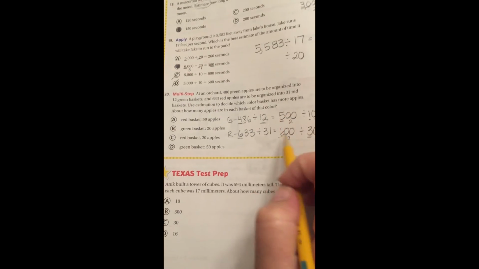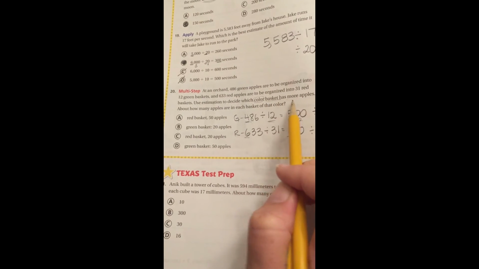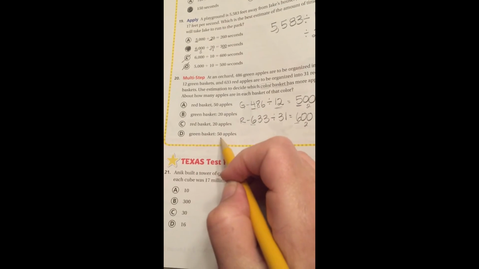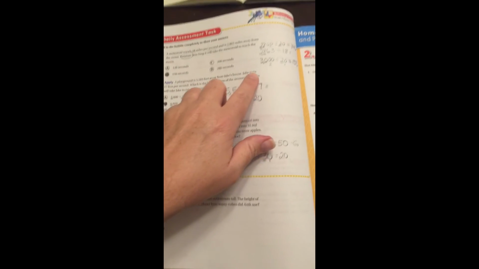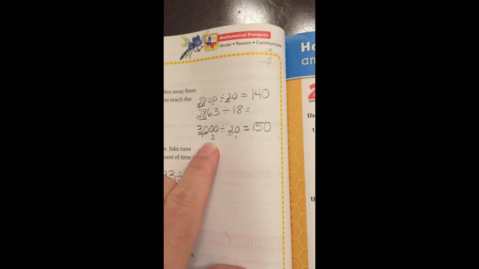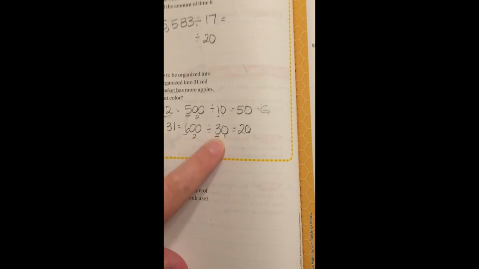So looking at this, going back, use estimation to decide which color basket has more. Which color basket has more, green or red? And it's green. And how many apples are in there? Green wins 50. Okay, so again, looking at how I did that, both of these need to be written. This needs to be written, even under the 2 and the 1, to remind yourself what you're doing here. Those need to be written, just like I've written.